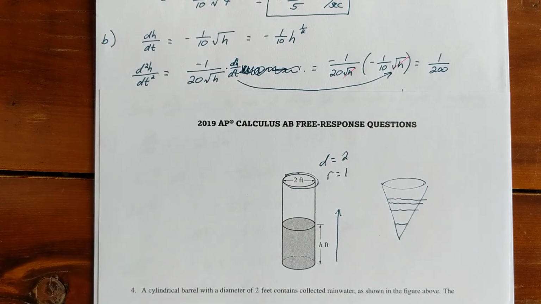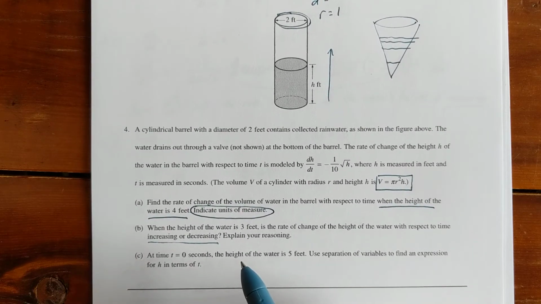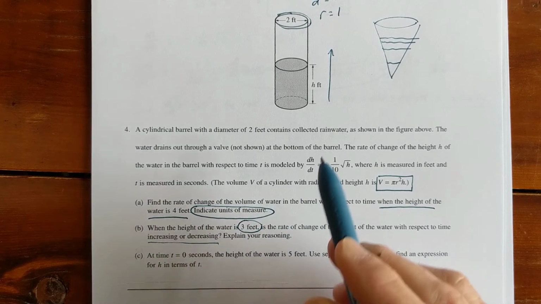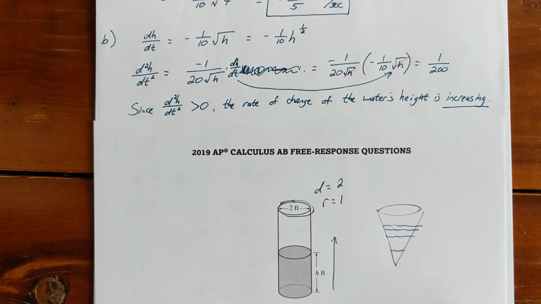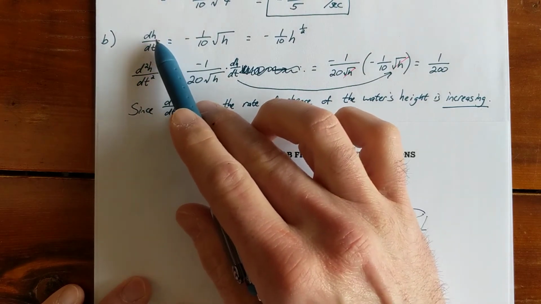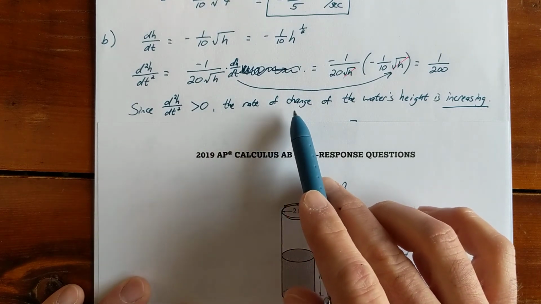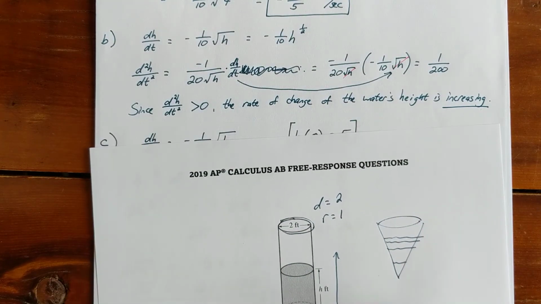Now, what you'll notice I haven't used, and I don't think I'm going to need to use, is the idea that we were talking here in part B about when the height of the water was 3 feet. Again, I don't think that ended up being relevant in this problem at all. So, since the derivative of the derivative of height with respect to time was going to be positive, we knew that the rate of change of that water height function was going to be increasing. Okay, so that was part B.